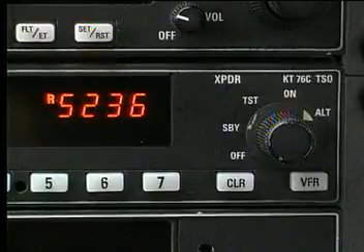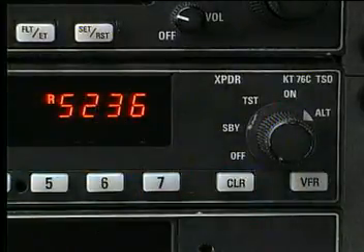Now, this lets the controller verify your altitude readout on his screen and confirms your assigned heading and altitude. Now, this all works so much better if you've remembered to set the proper code in your transponder and to set it to altitude before takeoff. Otherwise, you're going to end up fumbling with it in the air and not particularly impress that controller.